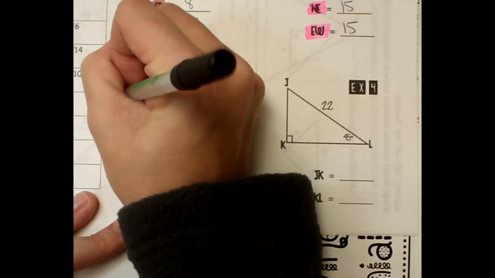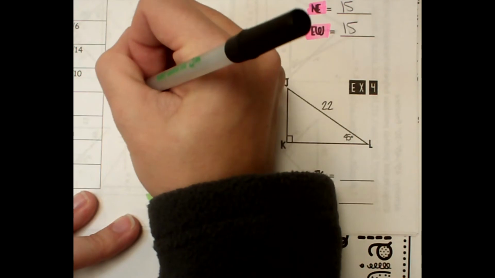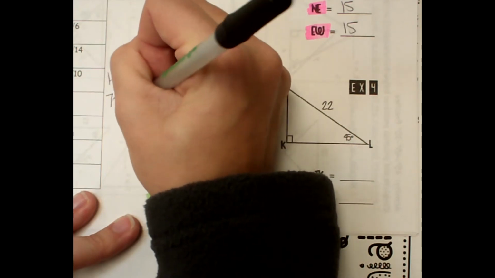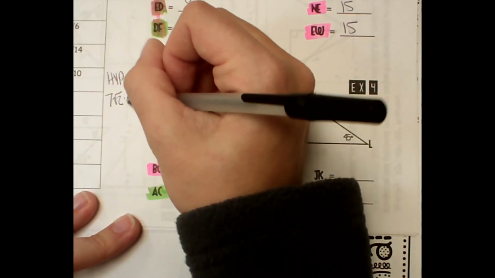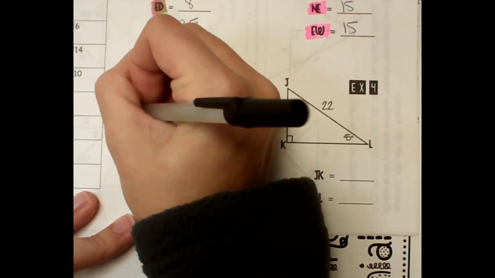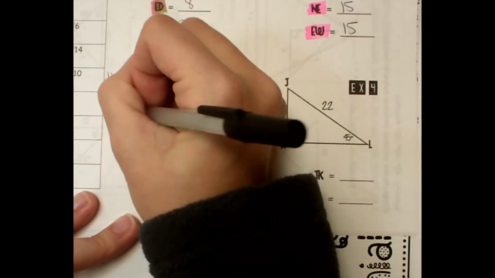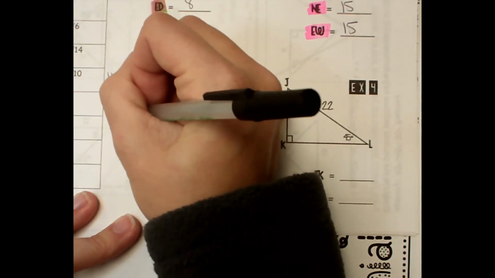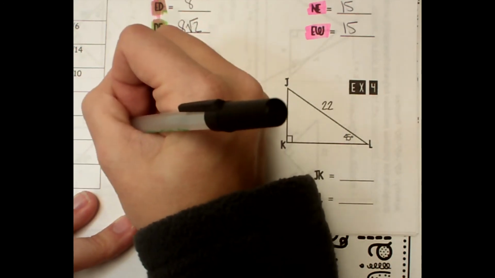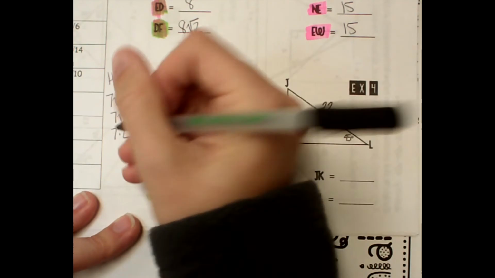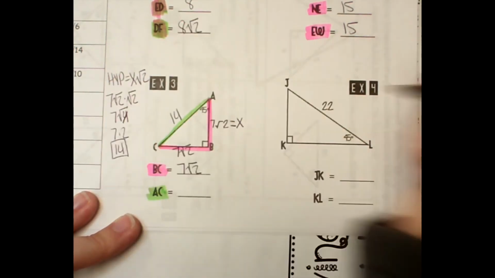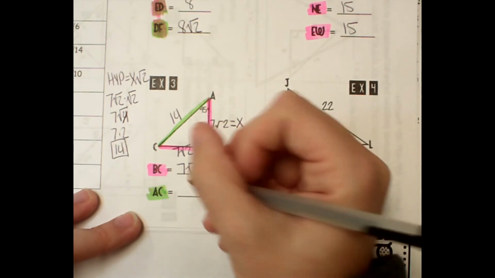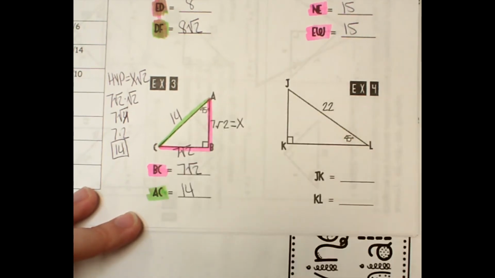Well, my x is 7 square root of 2, and we multiply by the other square root of 2. Square root of 2 times square root of 2 is going to be 7 square root of 4. The square root of 4 is 2, so we have 7 times 2, which gives us that our hypotenuse is going to be 14. So AC is equal to 14.